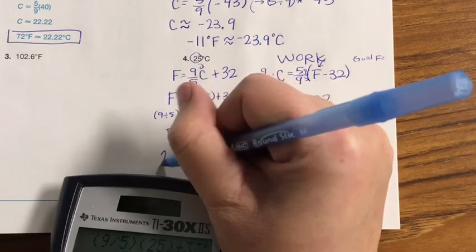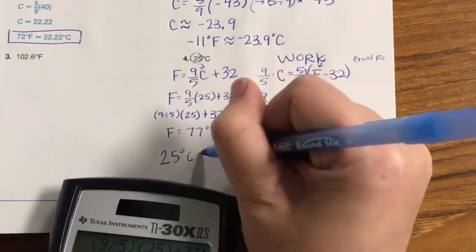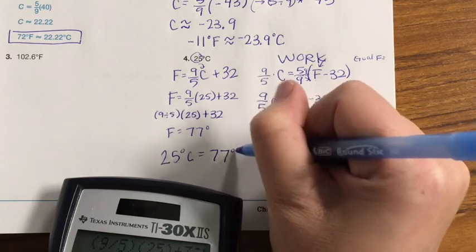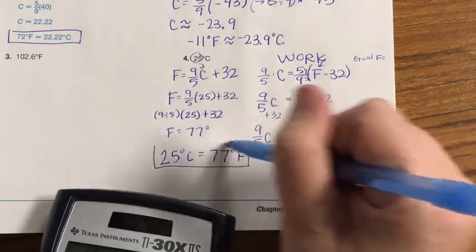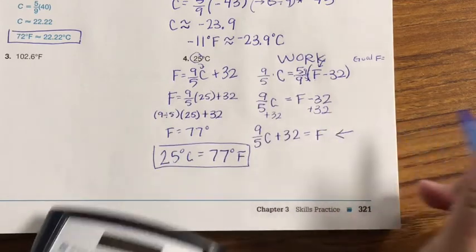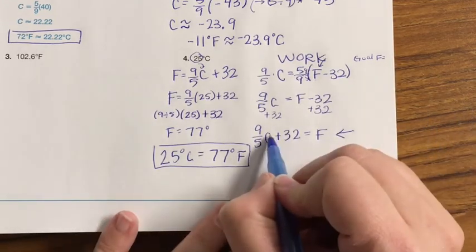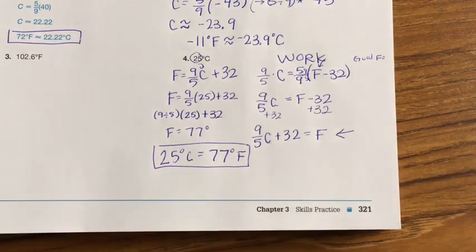So we have 25 degrees Celsius is the same thing as 77 degrees Fahrenheit. So that's my final answer for that one. But this equation I can use for the next two problems. So you're just going to plug numbers in for Celsius. So do those next two problems.